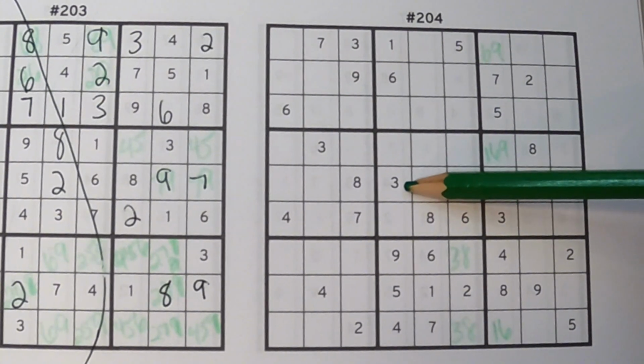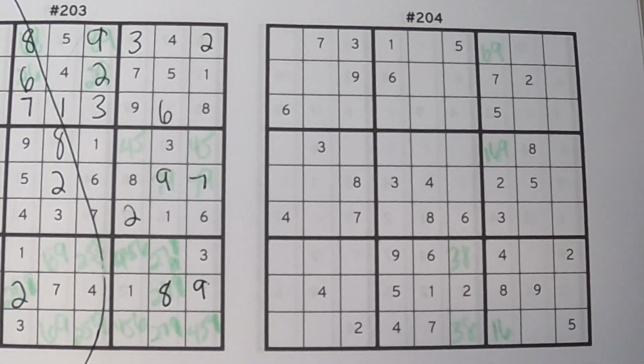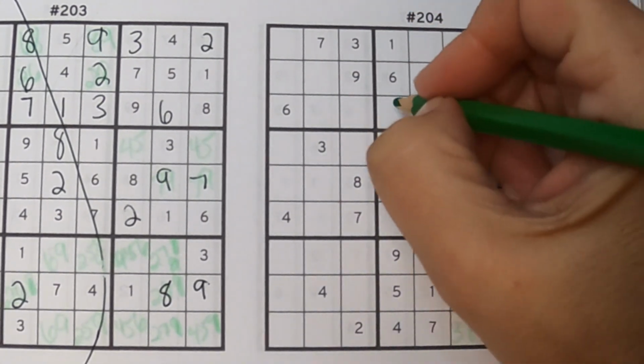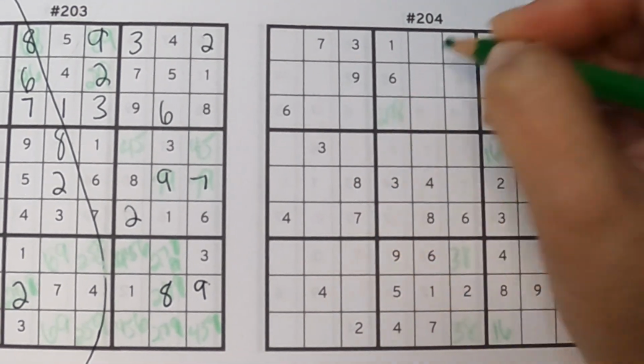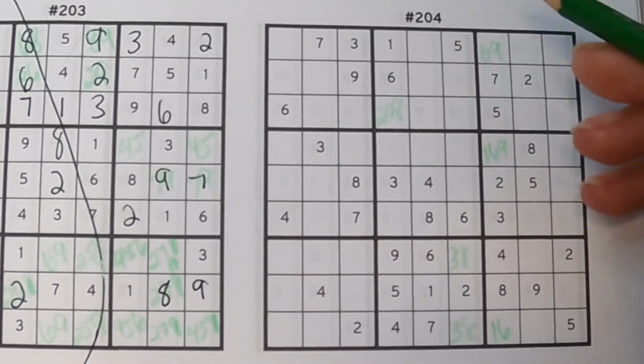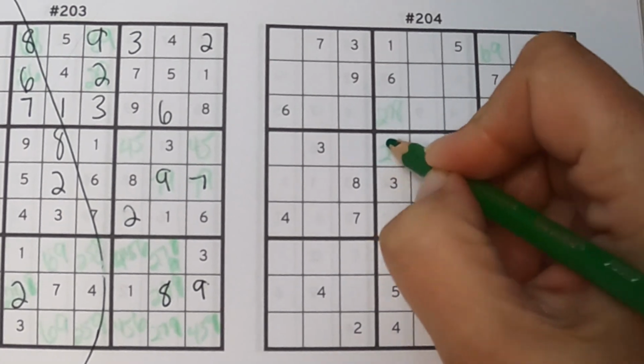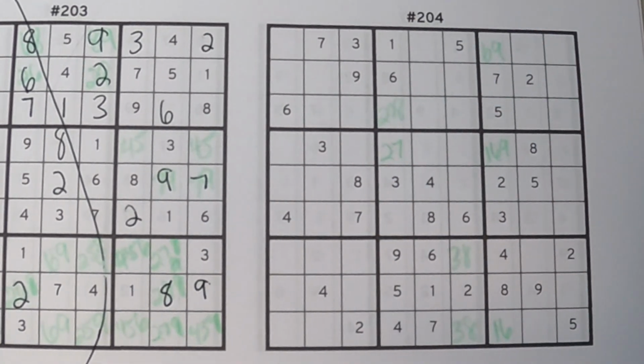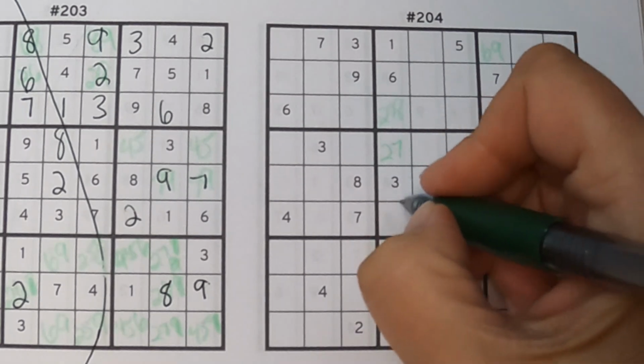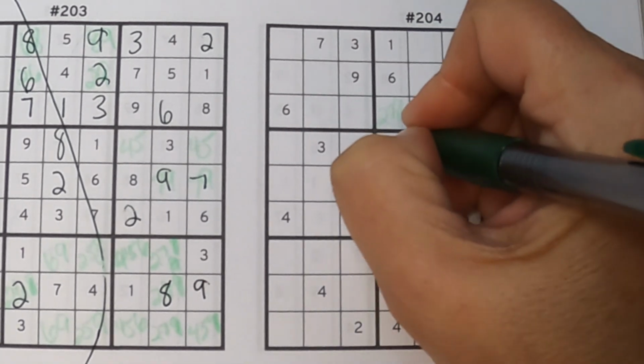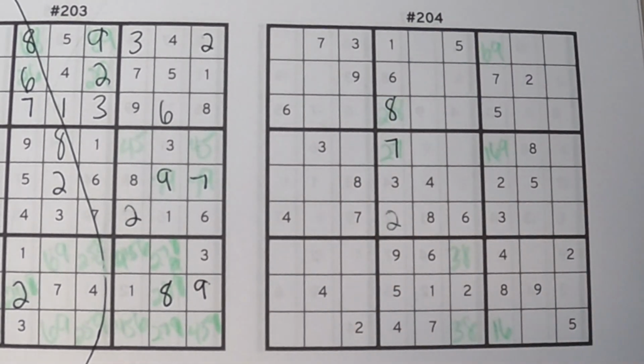For this column, we're missing 2, 7, and 8. No help here. 2, 7, 8. 8 here, so 2, 7. 7 and 8 here. That means this is our 2, 7, 8.